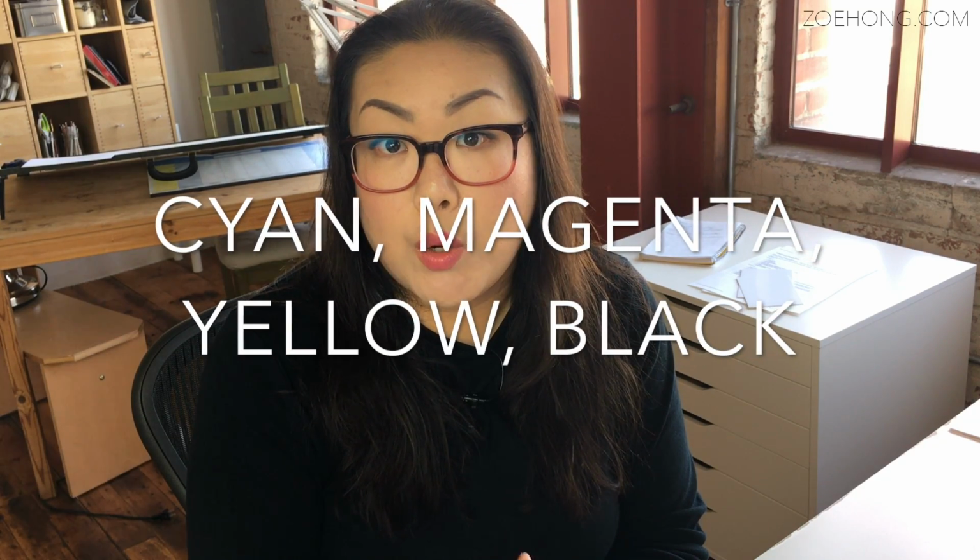CMYK versus RGB. CMYK stands for cyan, magenta, yellow, and black. K is for black. CMYK color mode is for printing. Have you ever bought ink cartridges for your printer? They look like this. This one is for cyan, this weird blue color.